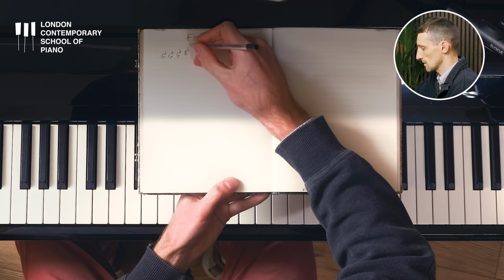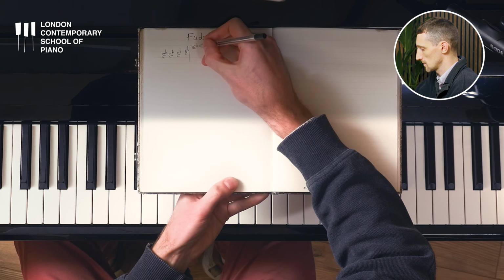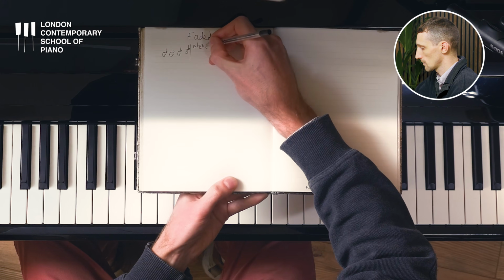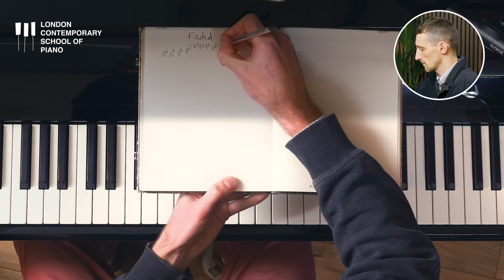So the second bar then is E flat 3 times and then D flat. So let's write that down. So 3 E flats, D flat. And the third bar is easy, it's just 4 B flats.